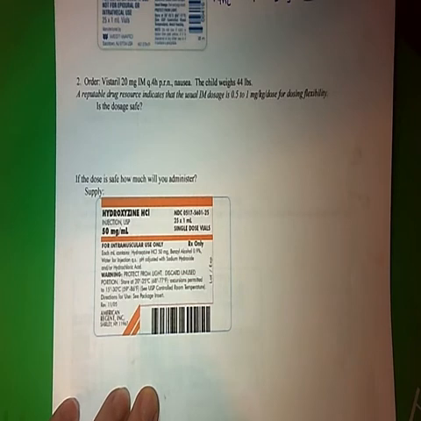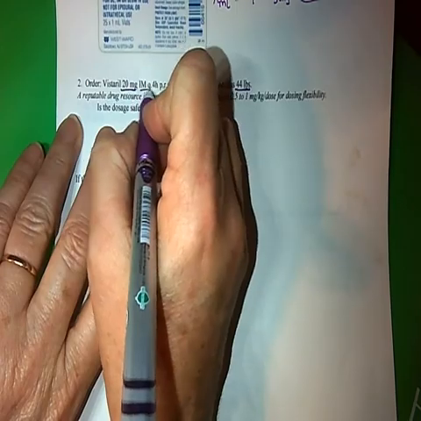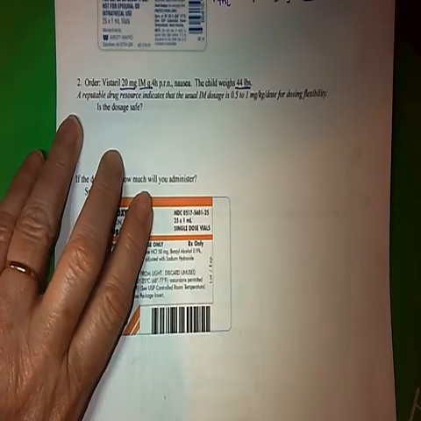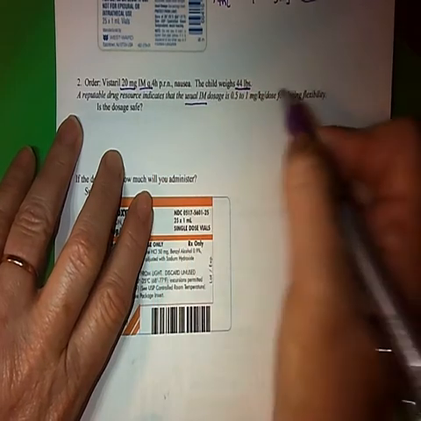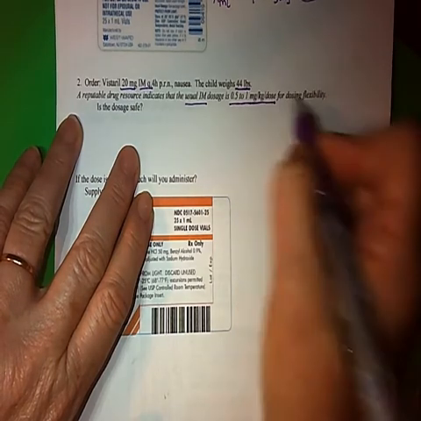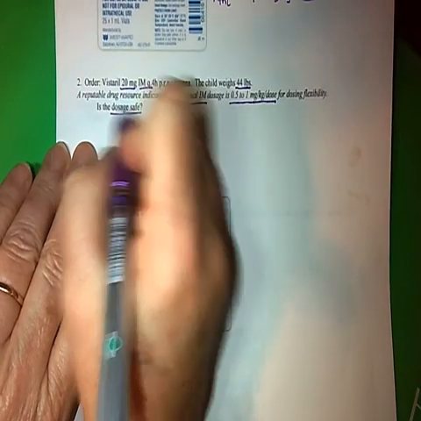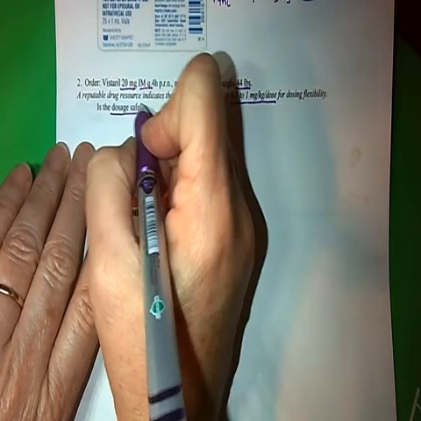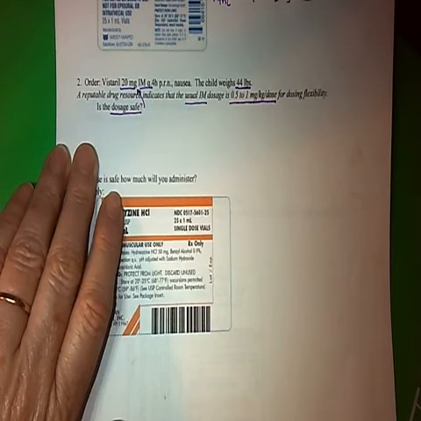20 milligrams IM every 4 hours, PRN for nausea. And the child weighs 44 pounds. So I have 44 pounds, the 20 milligrams, and the IM. A reputable drug resource indicates that the usual IM dosage is 0.5 to 1 milligram per kilogram per dose for dosing flexibility. So is the dosage safe? Is the doctor's dose safe? Is the 20 milligrams a safe amount to give?